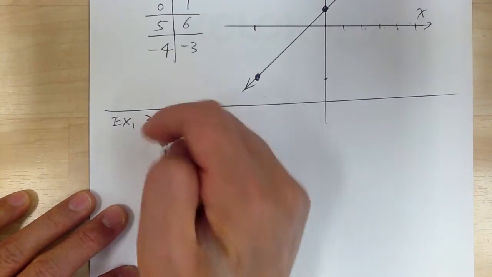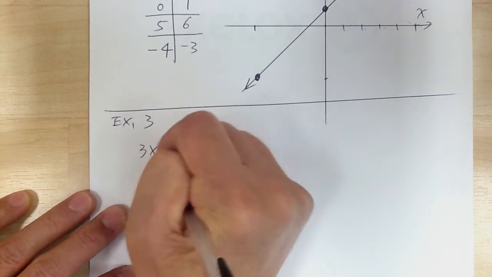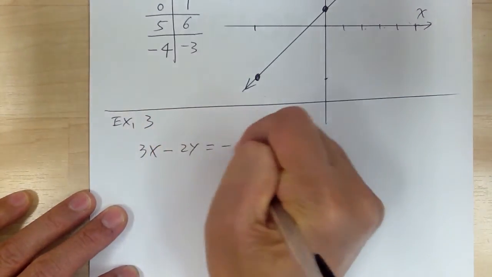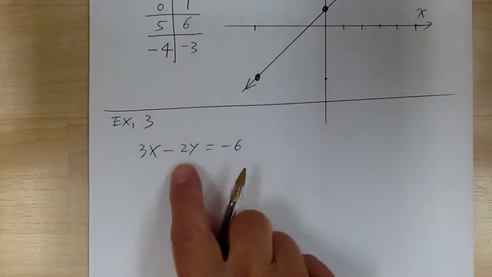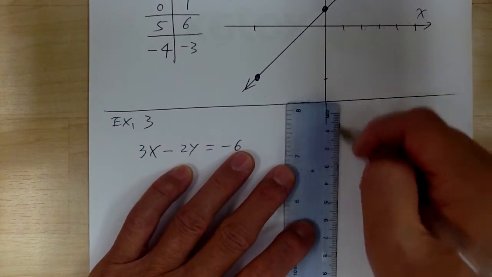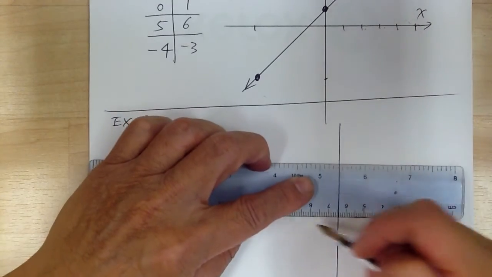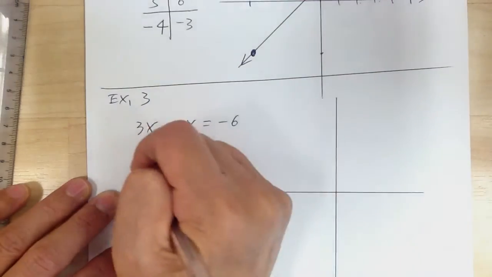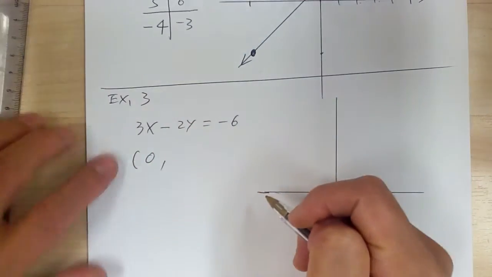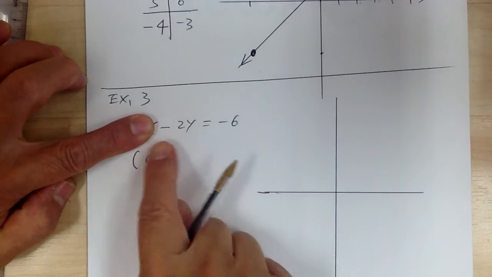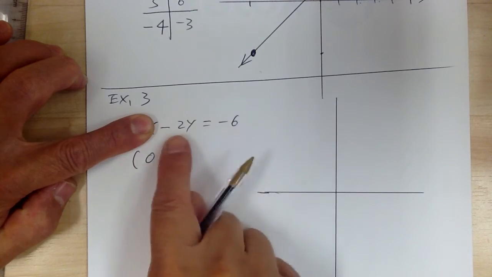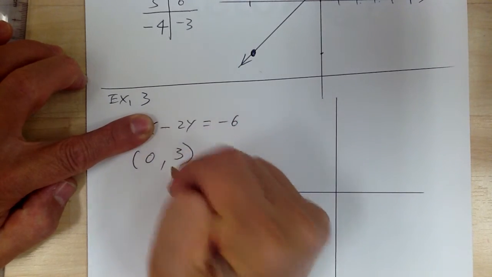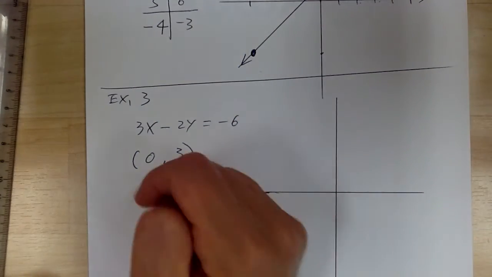So example 3, you've got 3x minus 2y equals negative 6. This one is harder to make a table for, so you don't need to make a table. In this case, you want to do something called the intercepts. You let x equal 0, so this term is gone. Then you find the value of y: divide both sides by negative 2, so you get 3.